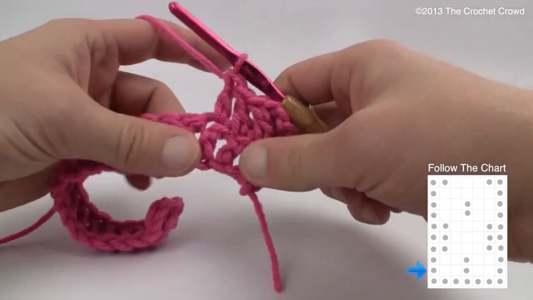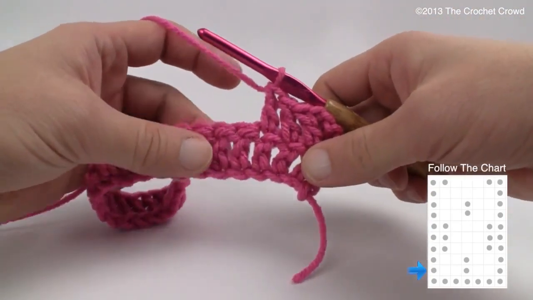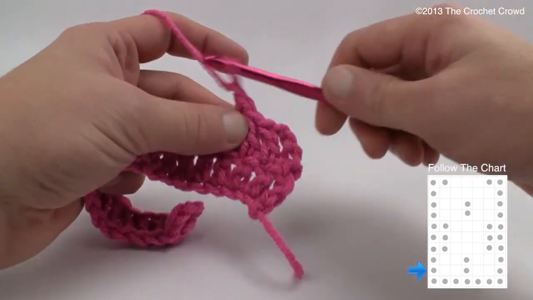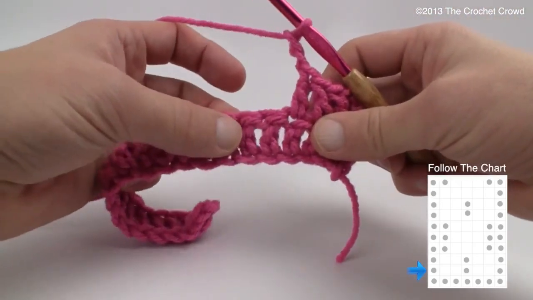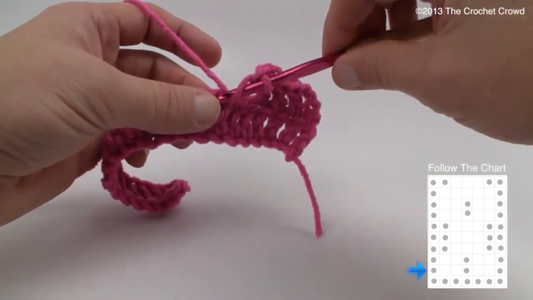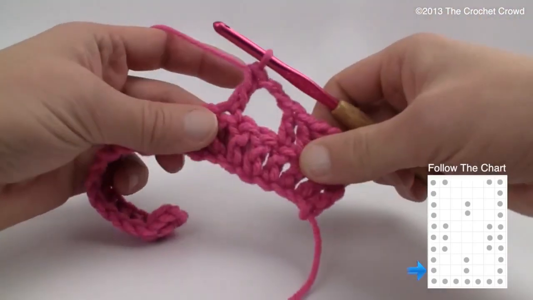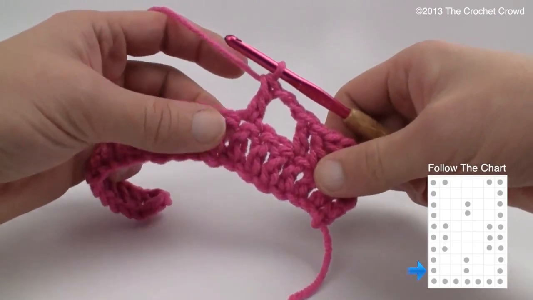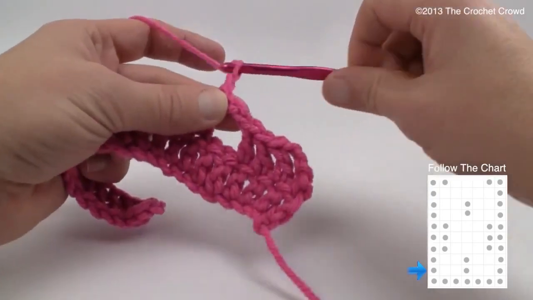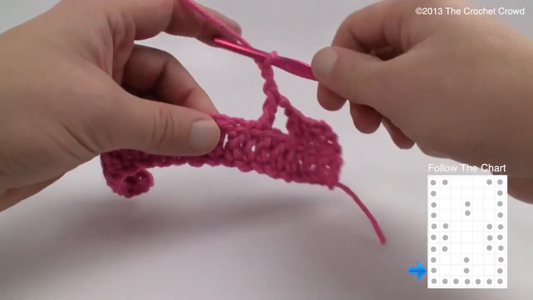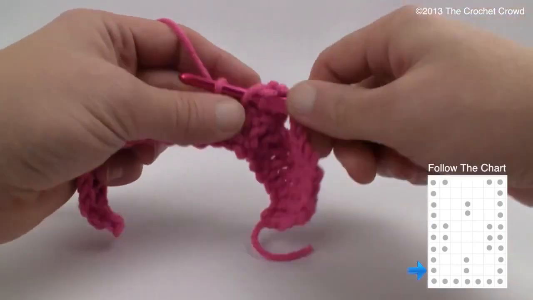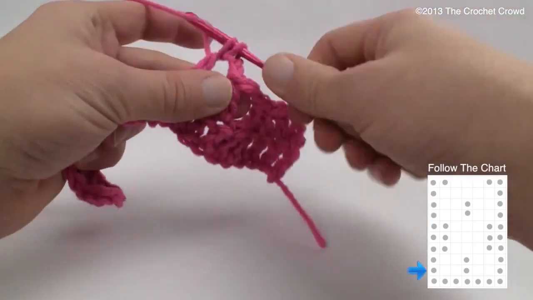Now according to our instructions, the next 2 boxes are empty. So what we have to do is just chain 2, 1 and 2. We skip 2 down here and go to the third for a double crochet, and that's 1 box done. And this is a beauty thing about filet, it goes really quickly when you do that. So there's going to be another box. So 1 and 2. We skip the next 2 that are on the bottom. Go to the third for double crochet.